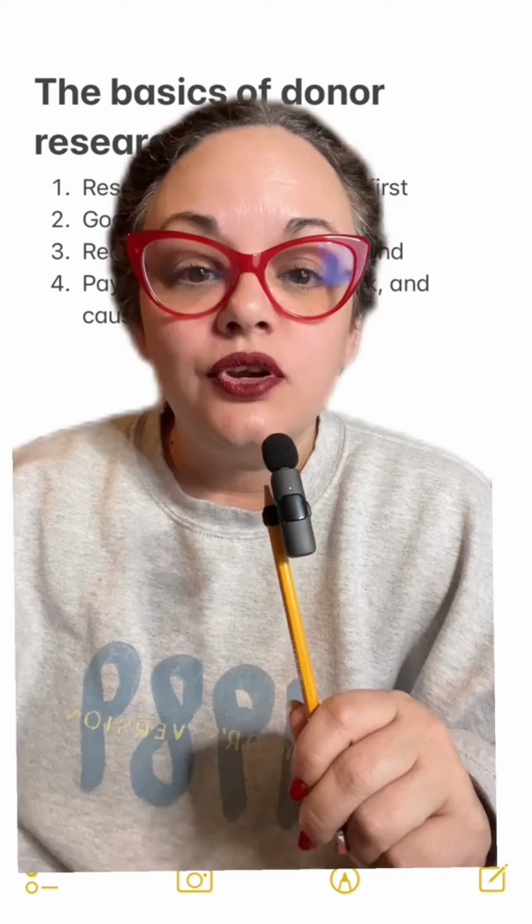You've got a visit coming up, or even worse, your boss has a visit and you don't know anything about the person that you're going to be meeting. Where do you even start? Maybe your shop is not large enough to have actual full-time paid researchers on staff. How do you do your own donor research?